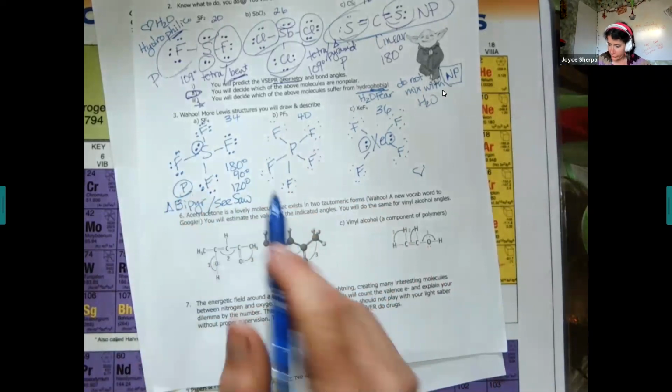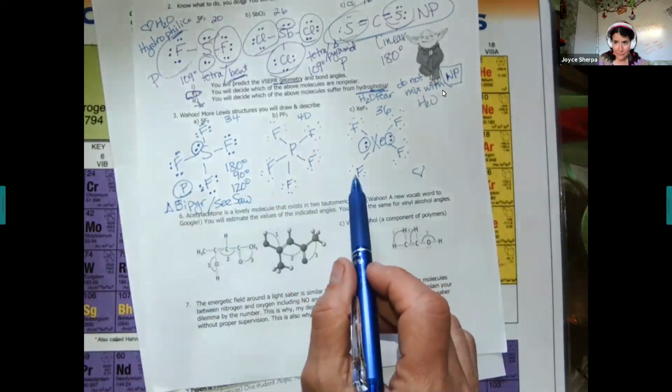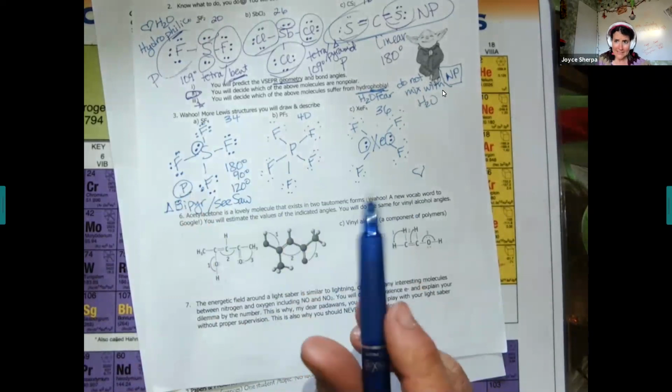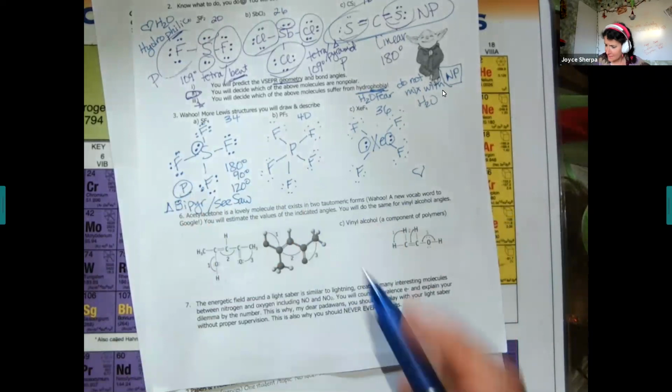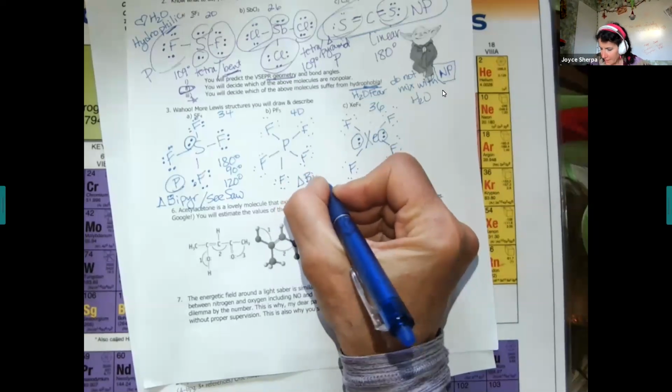And one of the things you're going to notice with a lot of these that do the expanded octet, you're going to see fluorine or chlorine. You're going to pretty much see the halogens showing up. And so they're man-made compounds where they were able to force them to go to an expanded octet, because why not? All right, trigonal bipyramid.